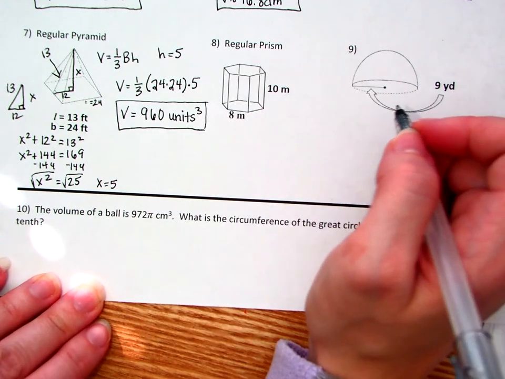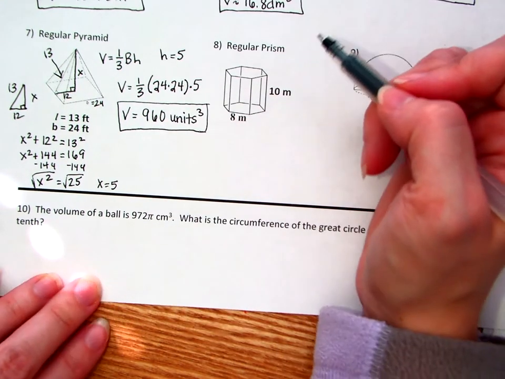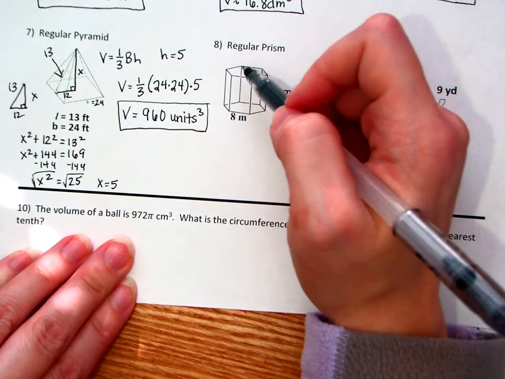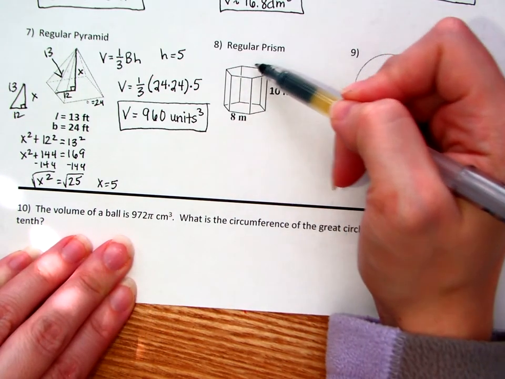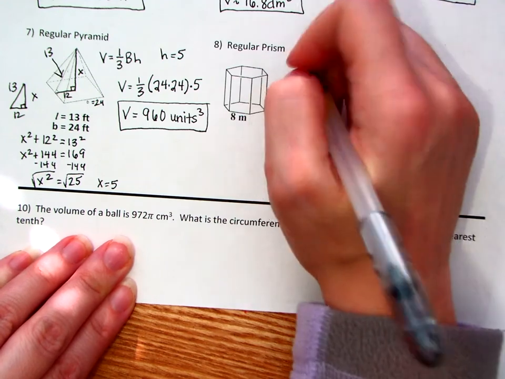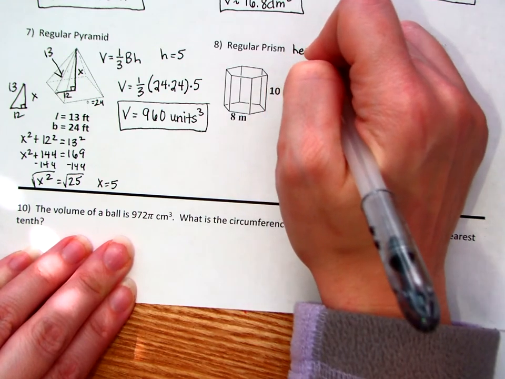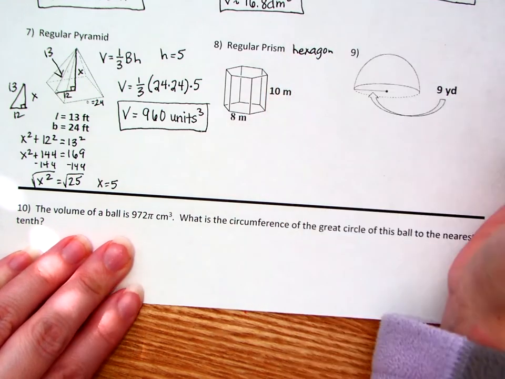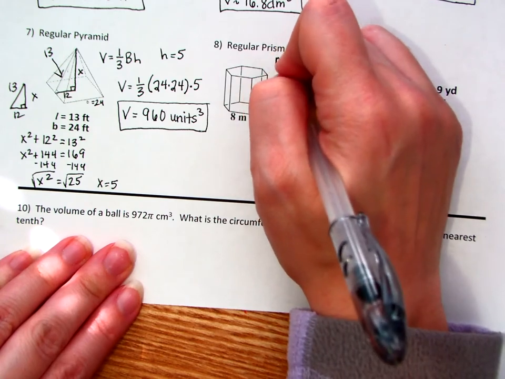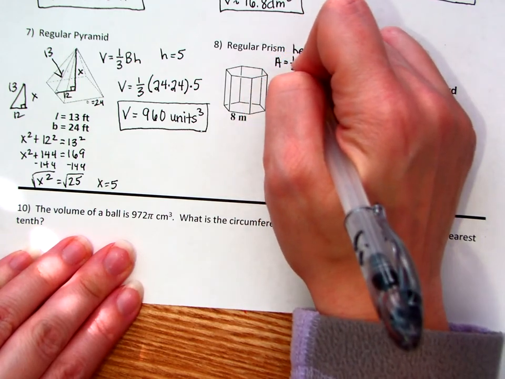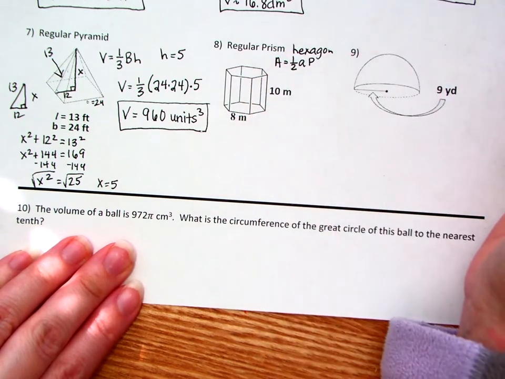On number 8, if you'll notice here, we have to count how many sides we have. We have a prism and it's regular, so let's count the sides. We've got 1, 2, 3, 4, 5, 6 sides. This is a hexagon. Now when we have a hexagon, we can do the area of that base by finding 1/2 times the apothem times the perimeter. So that's our first goal here.